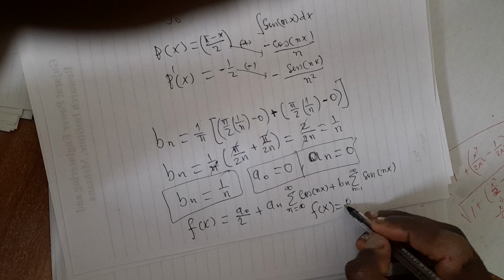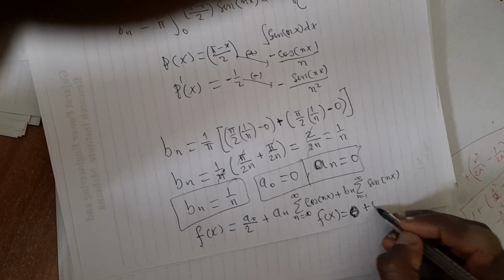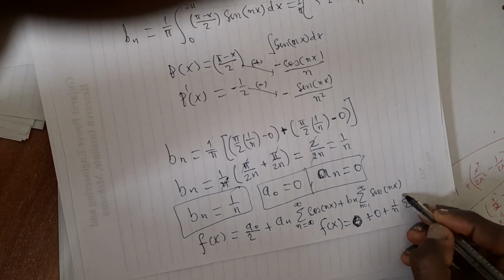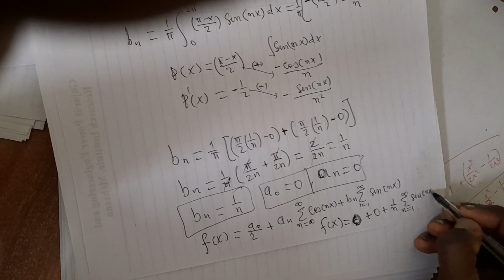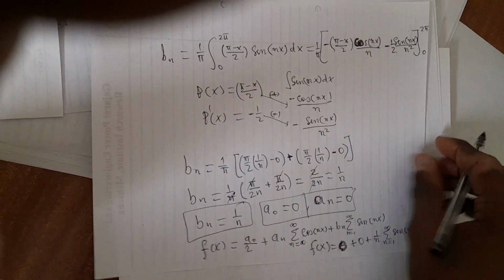So 0 upon 2 will be 0, plus 0. Then it will be 1 upon n, this one goes to 1, this is sin of nx. This only.